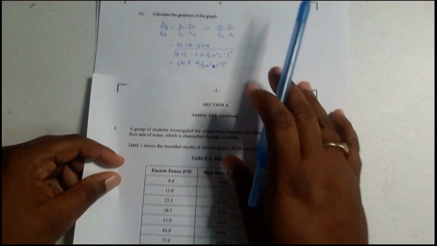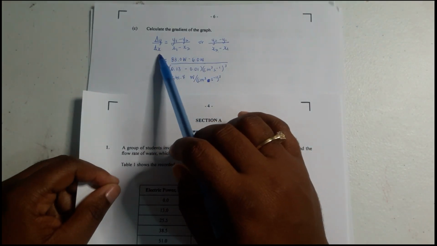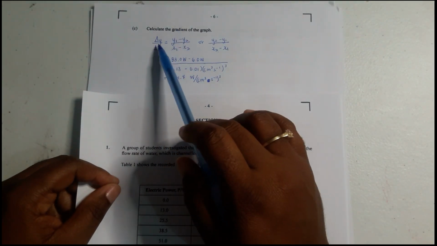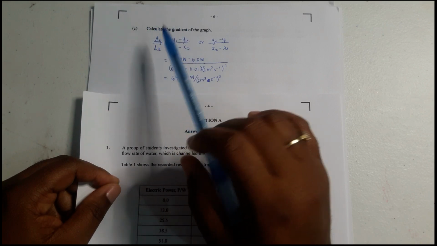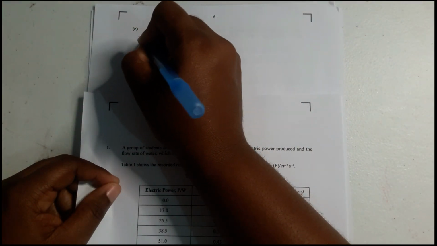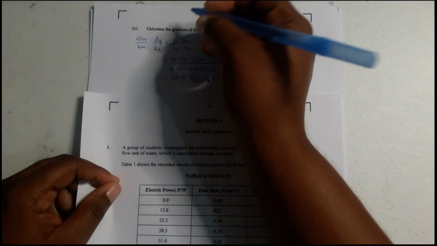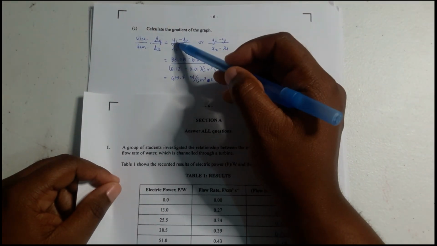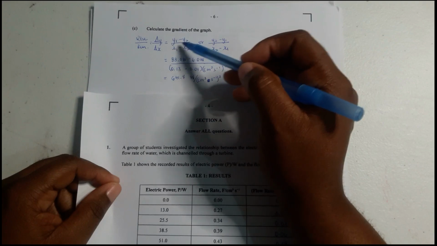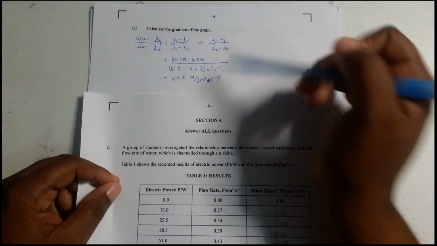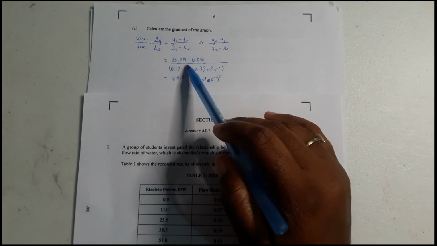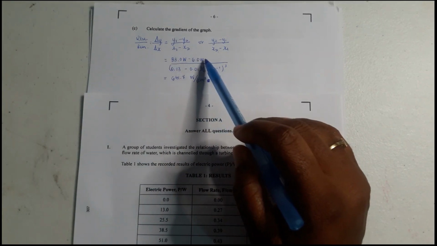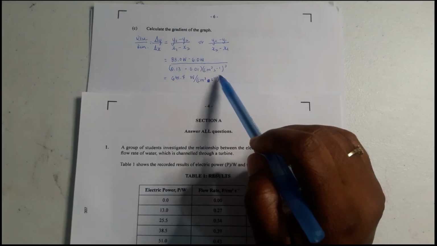If you're calculating gradient, it's the difference in y divided by the difference in x. So this is difference in y over difference in x. Basically, it's rise over run, and you go from there. You could either do coordinate 1 minus 2 for each of them, or coordinate 2 minus 1. If you start with 2, you have to continue. If you start with 1, you have to do the same thing below. Then you show your calculations, complete with your units. Otherwise, you're not going to get your full points.